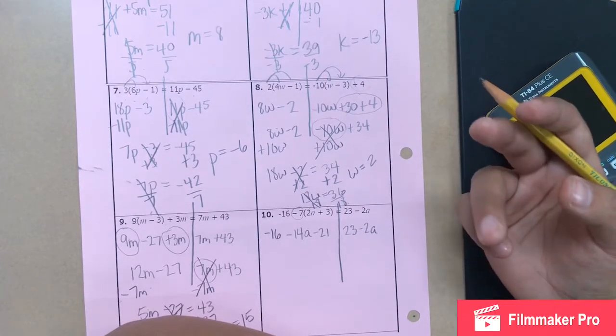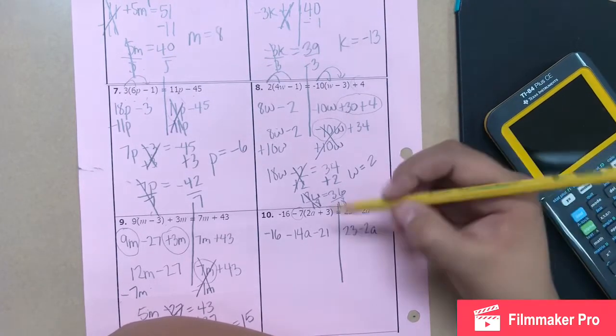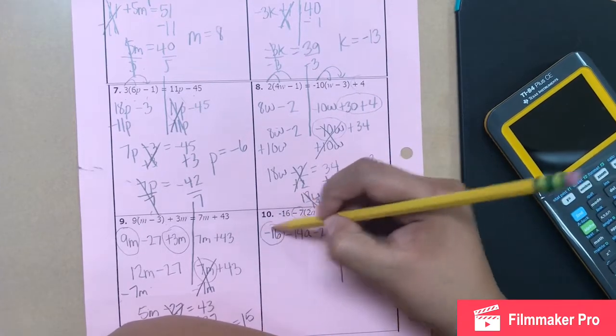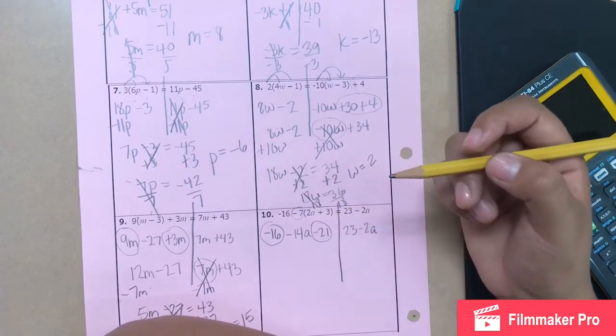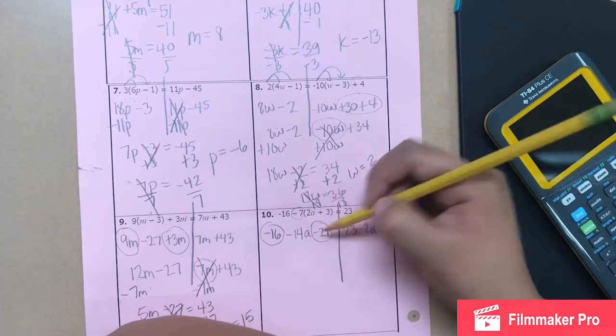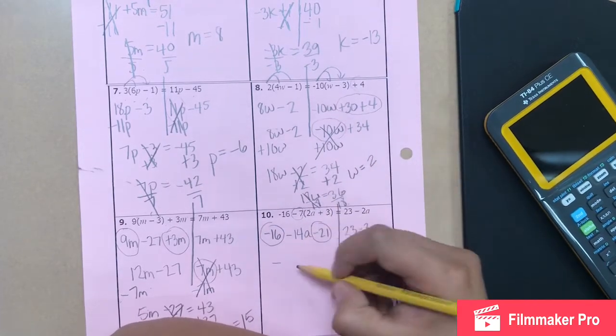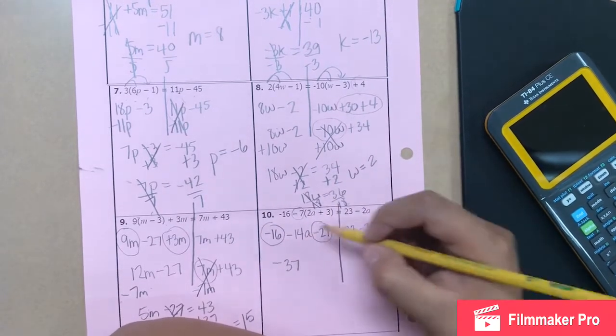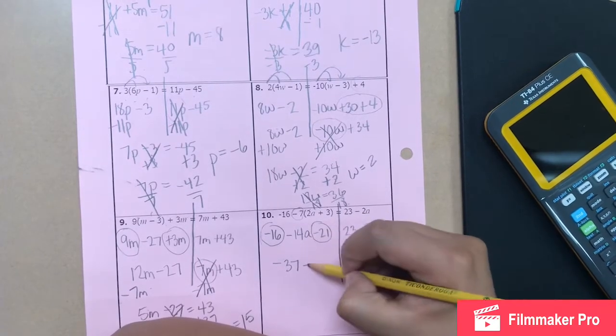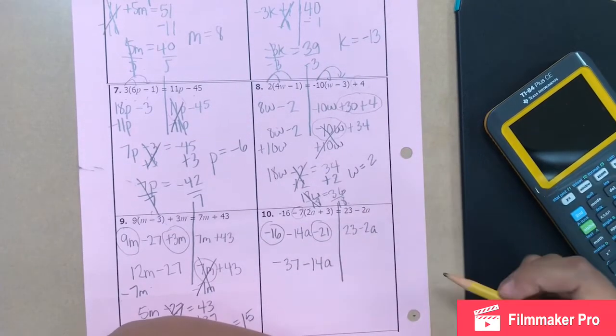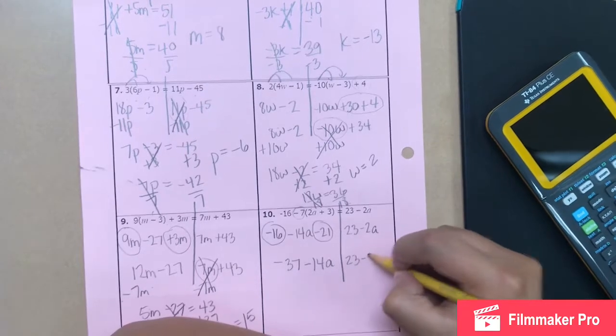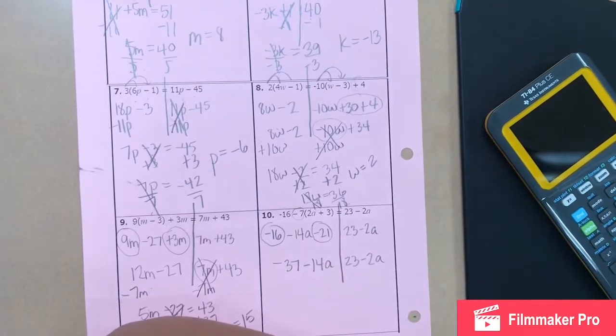Now I look to see if I can combine any like terms. I look on the left and I can combine -16 and -21. -16 minus 21 is -37. The -14a, there's nothing to combine, so I bring it down. On the right side, there's nothing to combine, so I bring it down.